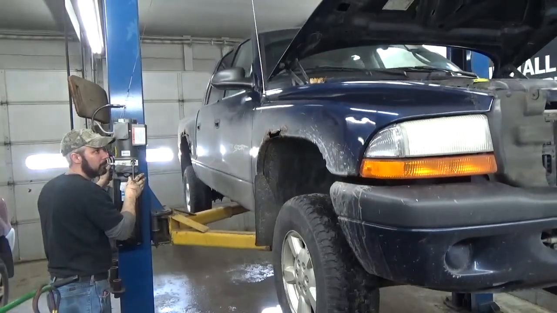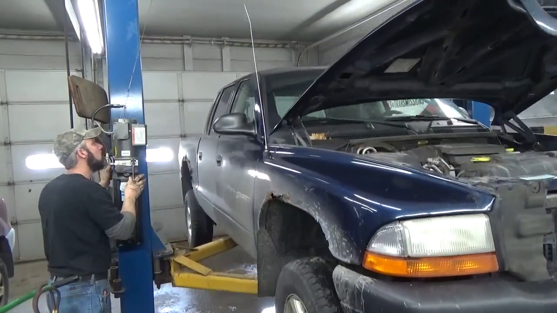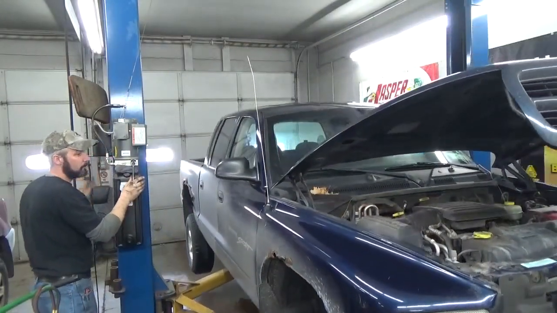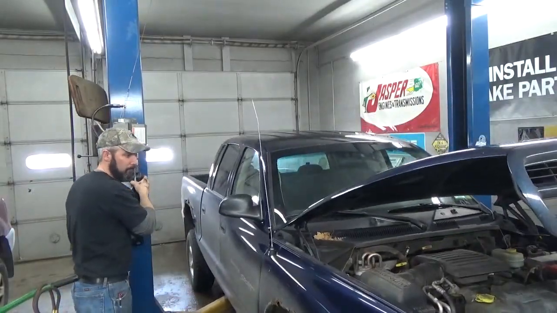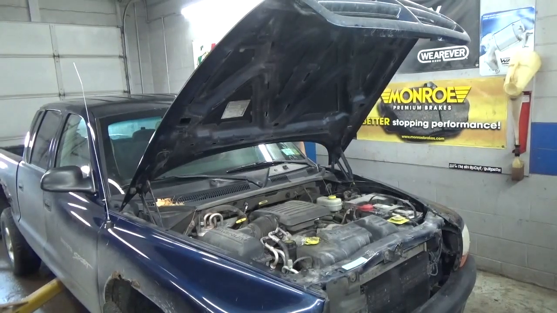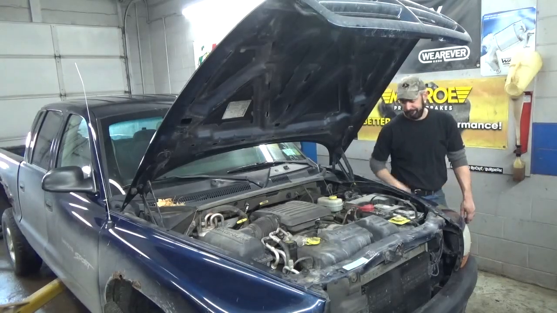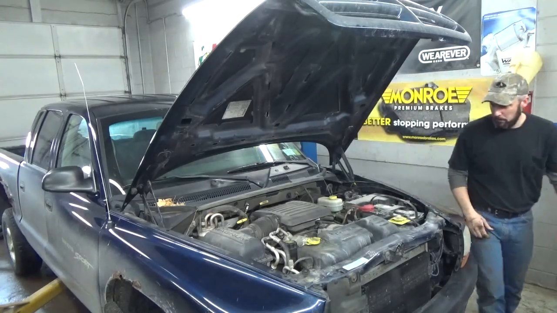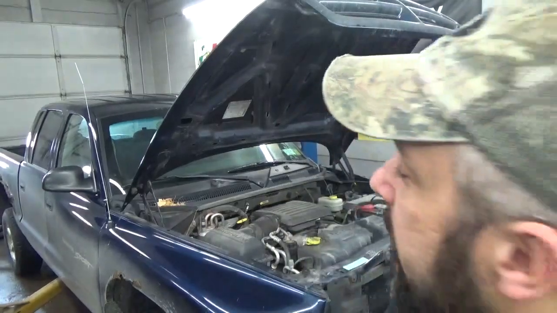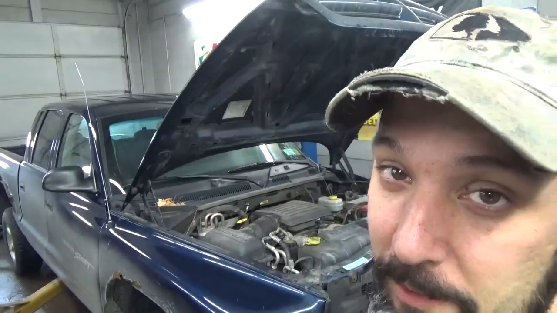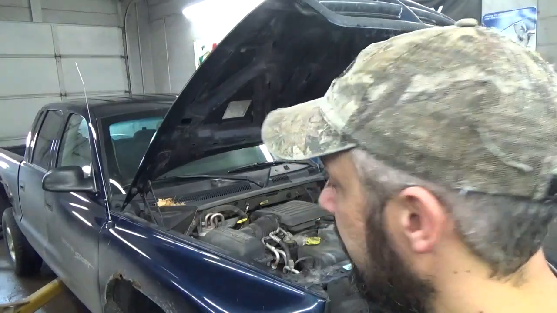All right, let's fire it up, see if it works. Well, now it just sounds like all the rest of them. I'm surprised it's not ticking. I thought for sure this thing was going to have some bad manifolds, but she's quiet now.